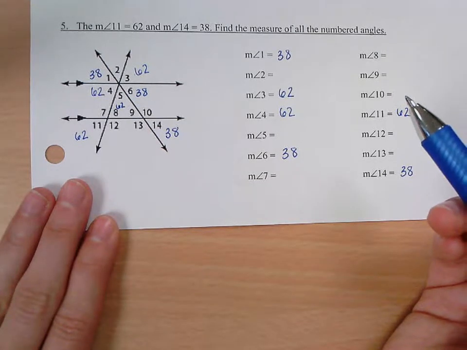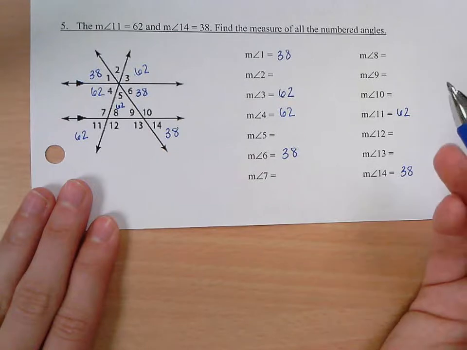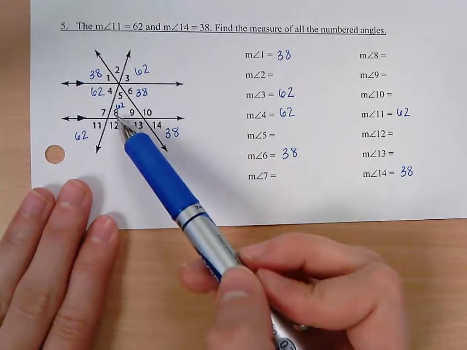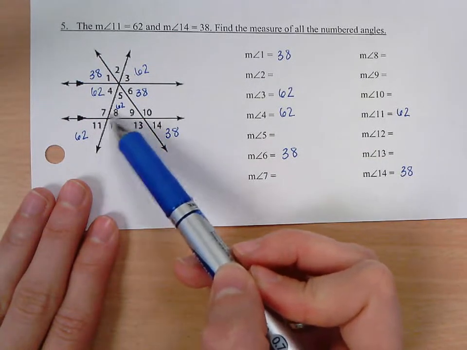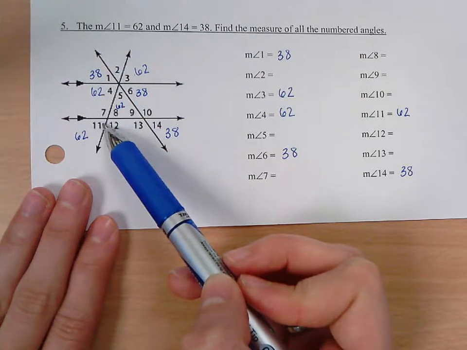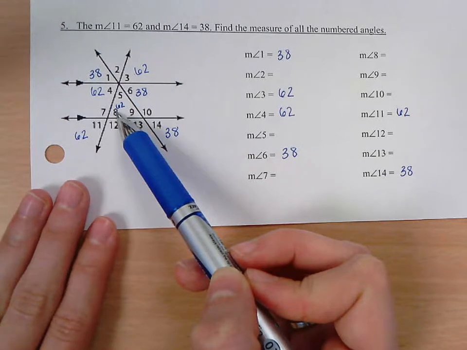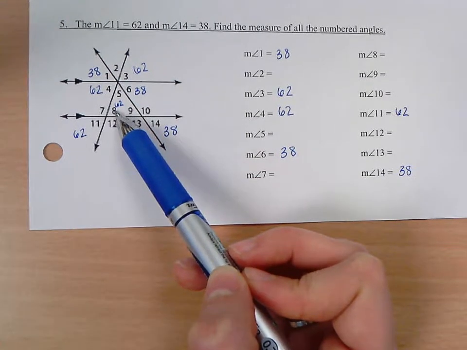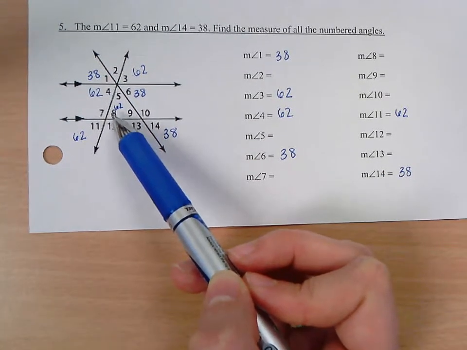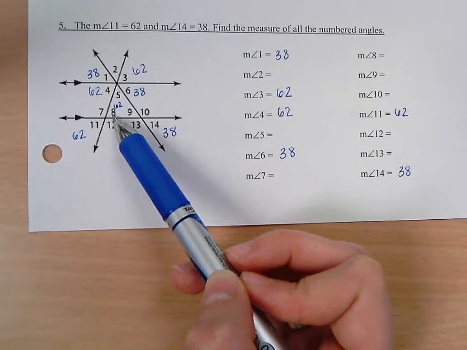What is corresponding? So 8 and 11 aren't corresponding. It is 62 though, that's right. They're what kind of angles? Emily? Oh, okay. Kelly, did you say what they were?